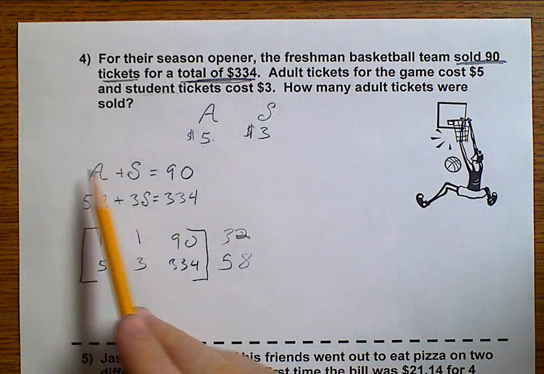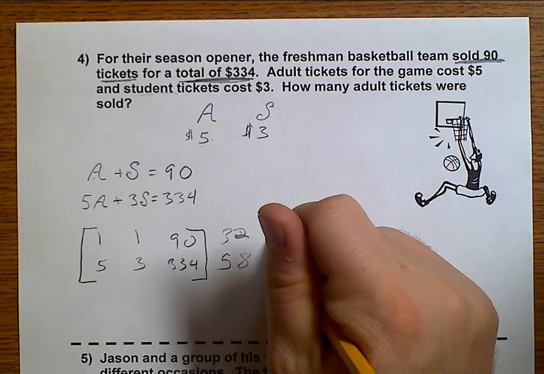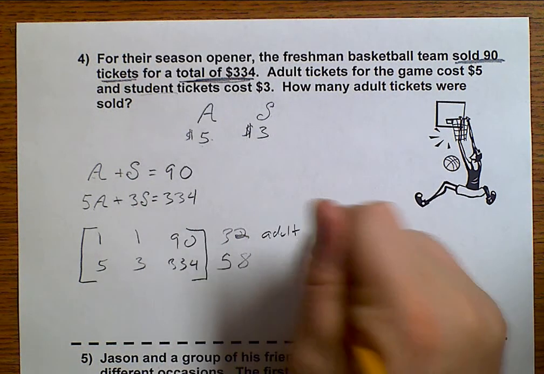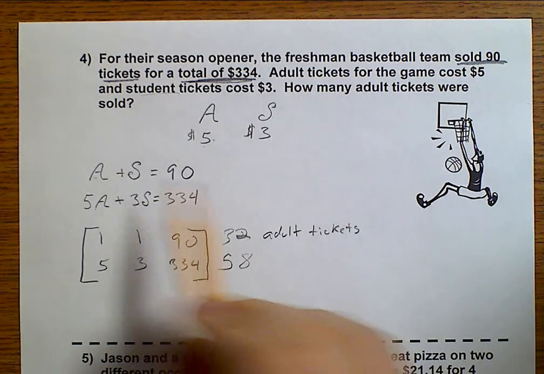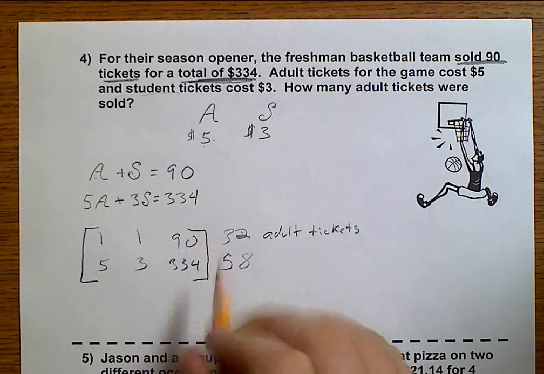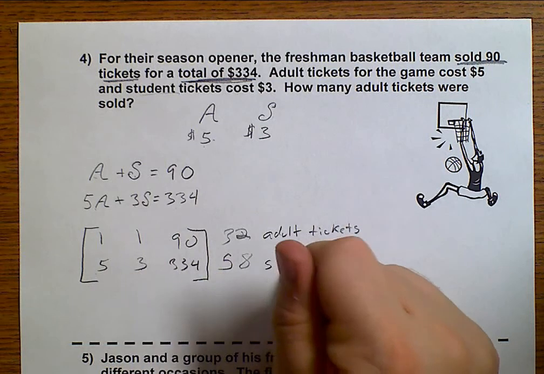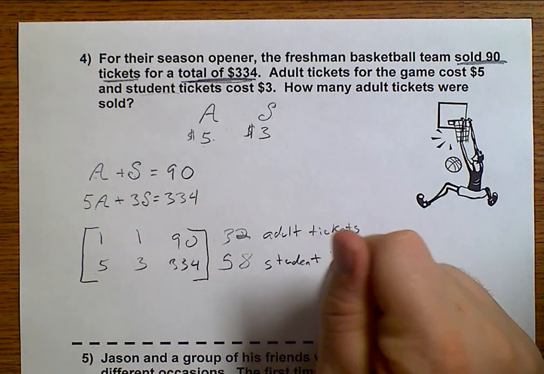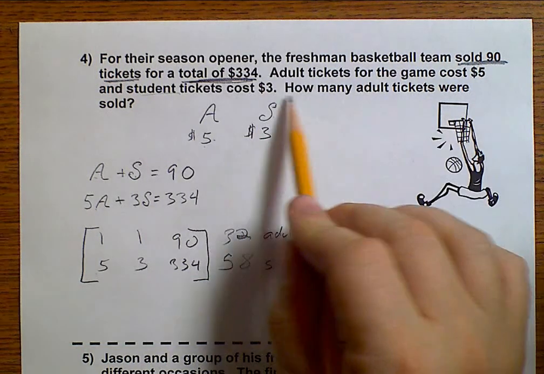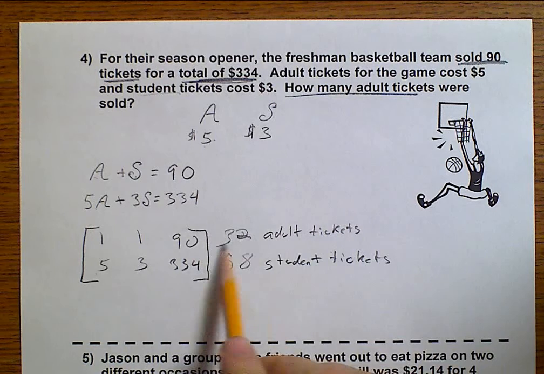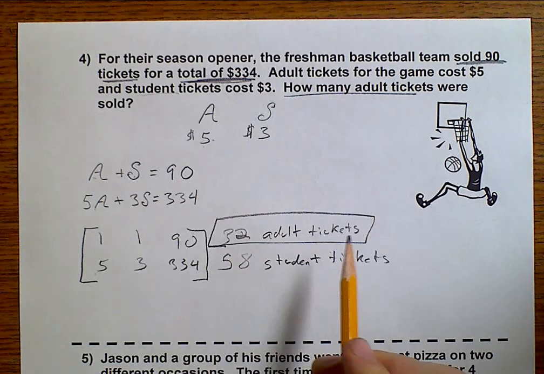Adults came first, so these are adult tickets. Students came second, so these are student tickets. We want to know how many adult tickets there were. So our answer is 32.